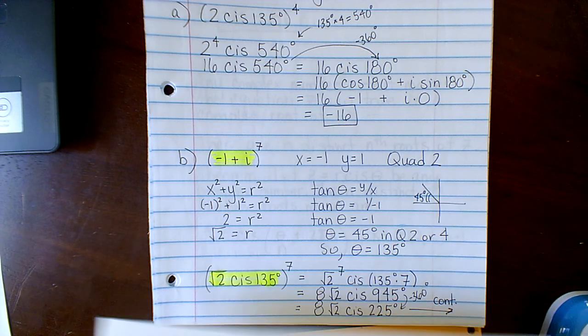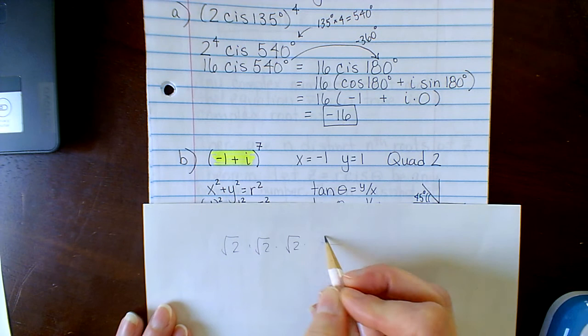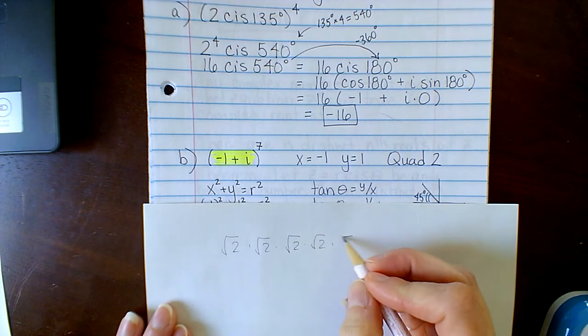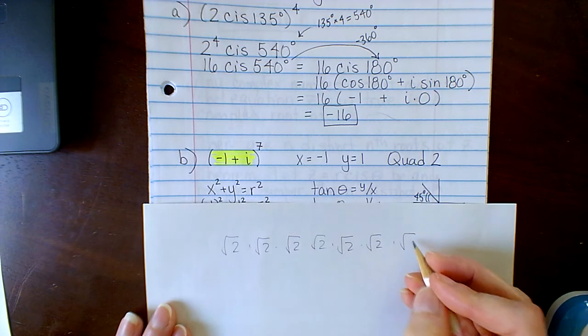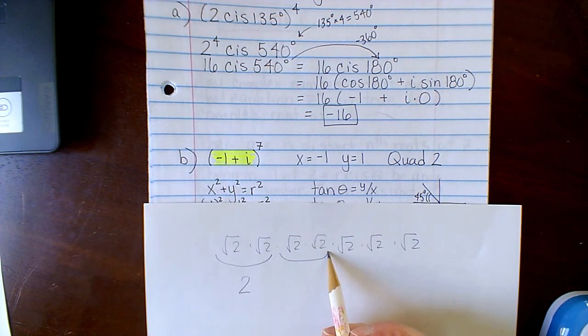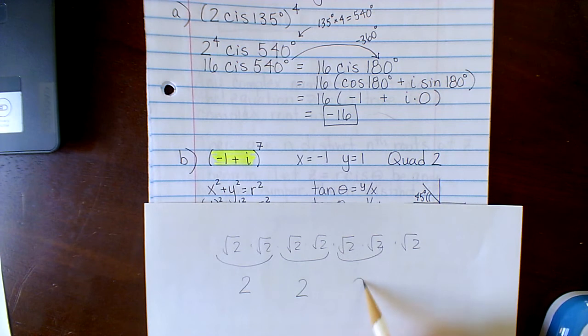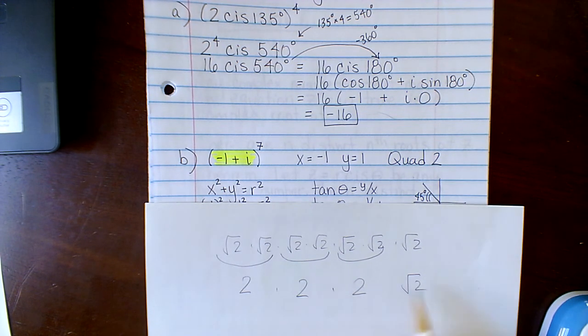Now I get that by just taking root 2 to the 7th power. 1, 2, 3, 4, 5, 6, 7. Every 2 of these is 2. So every pair. So I get 8 root 2.